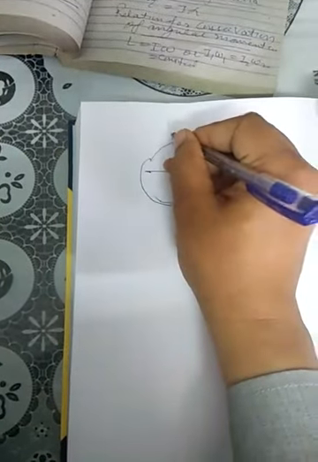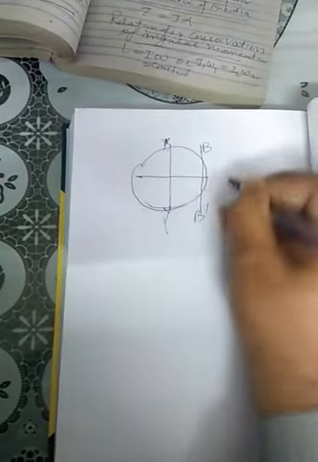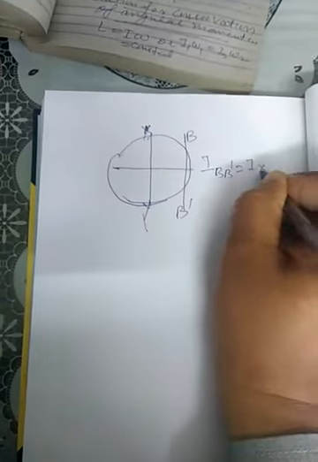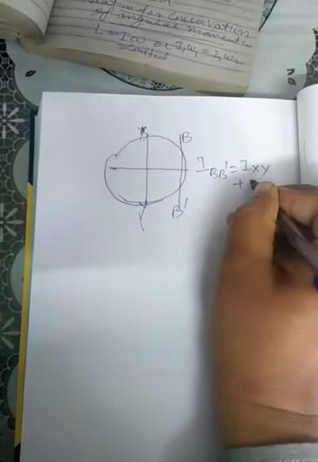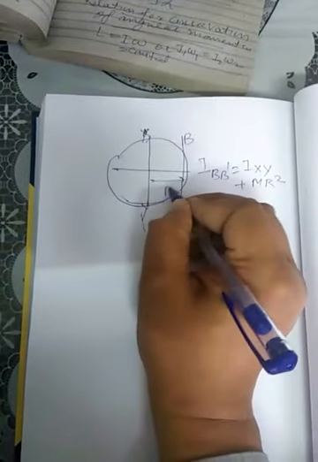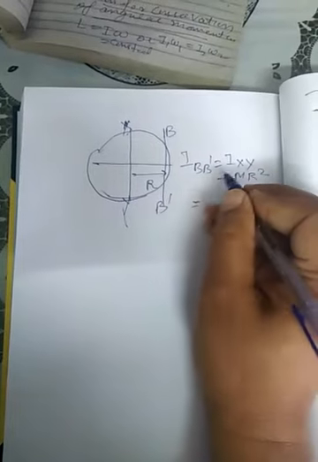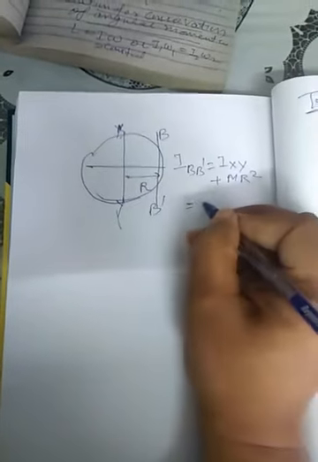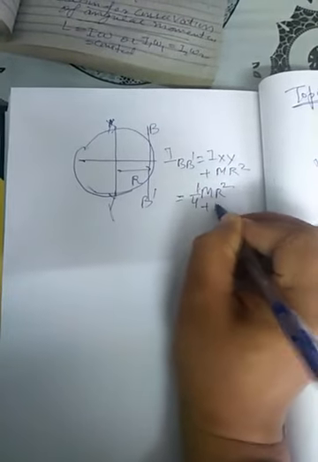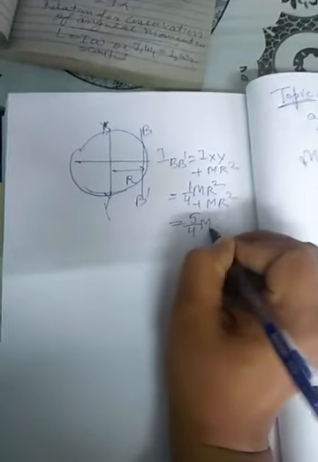Now the moment of inertia along BB dash will be equal to Ixy plus MR square. Why MR square? Because r is the distance between these two, and m is the mass of the disk. The moment of inertia about any diameter we have already found, it is 1 by 4 MR square, plus MR square. So the moment of inertia comes out to be 5 by 4 MR square.